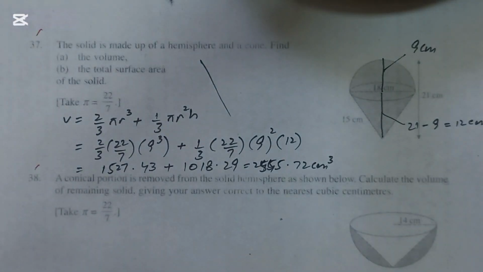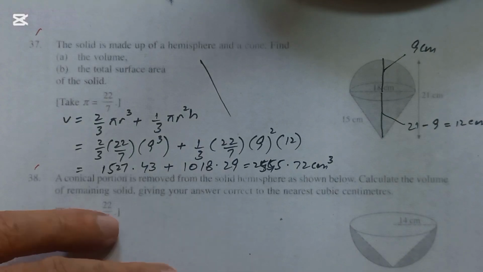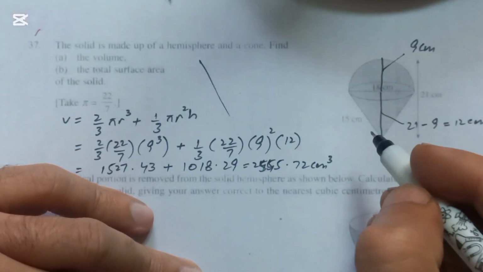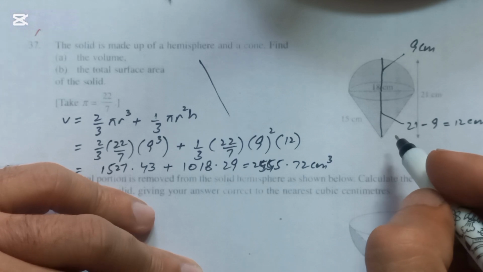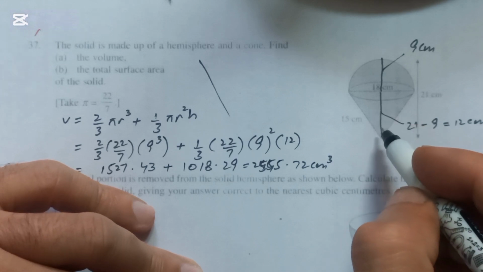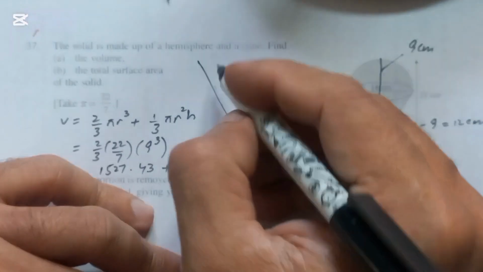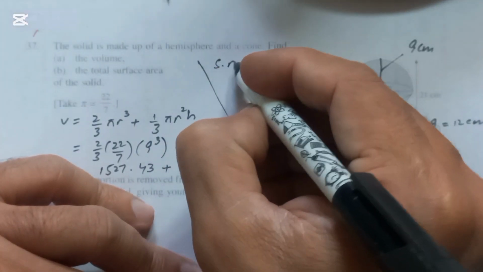Okay, second requirement is to find the total surface area. For surface area, first we have to find the value of the slanting height of the cone. Okay, that is given, 15 centimeter. So we can put formulas directly.